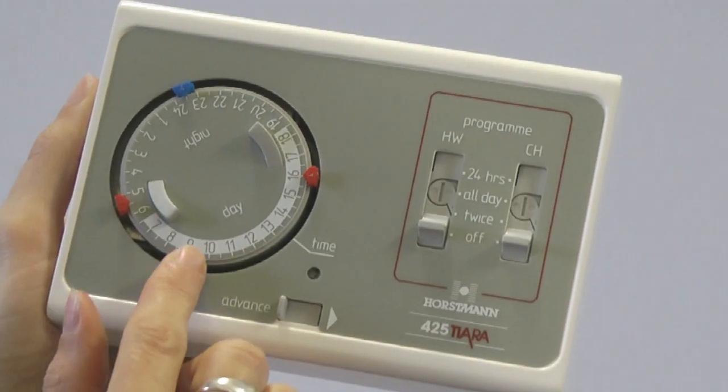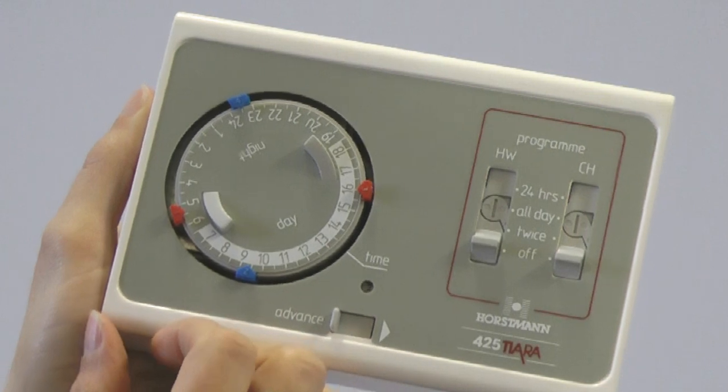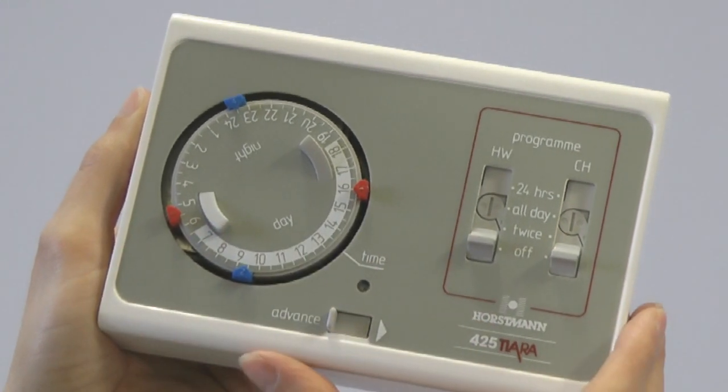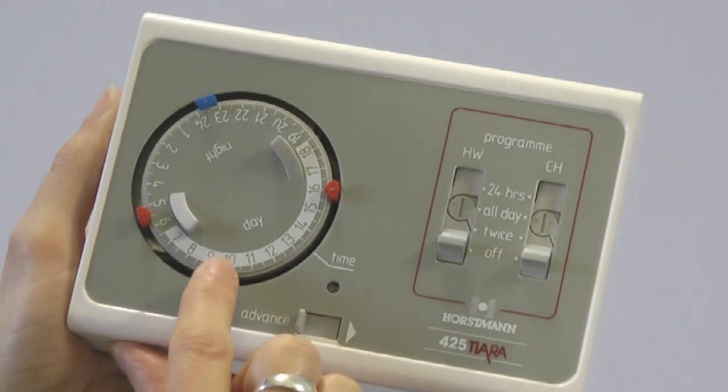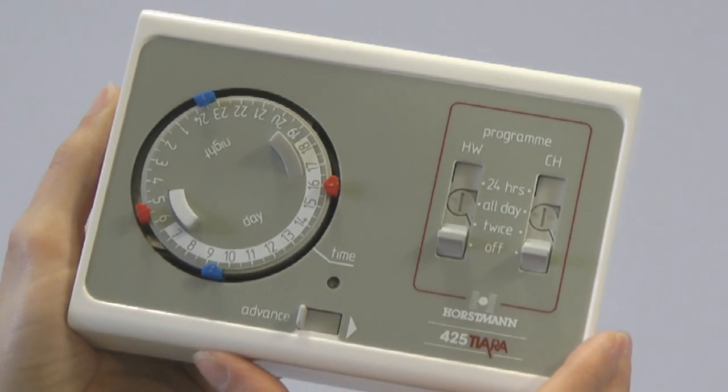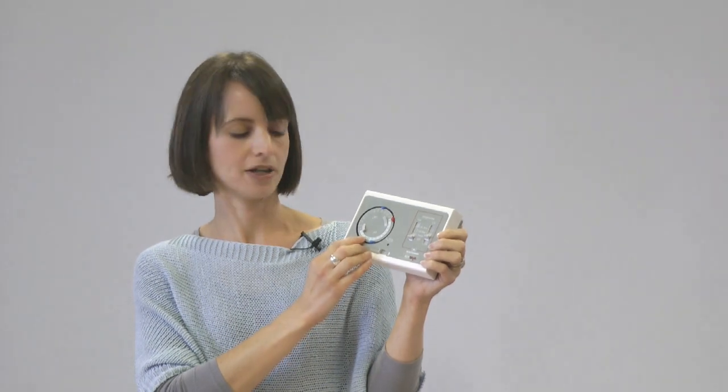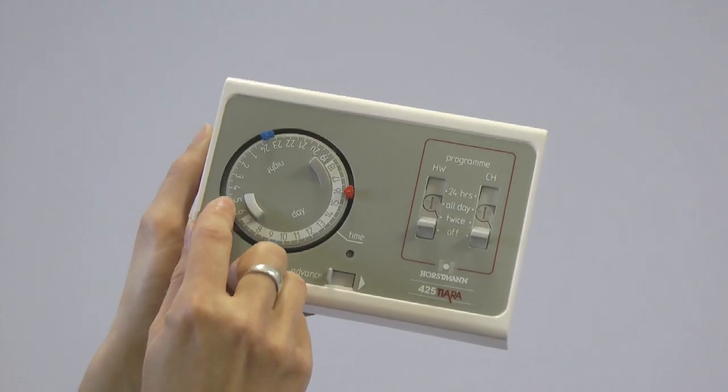We've got some tappets, the red and blue tappets. Each red one means that the heating will be coming on and warming up, and each blue one means the heating will be cooling down, the boiler will be going off. You can move the tappets by pressing them down and then sliding them backwards and forwards to get the right time.